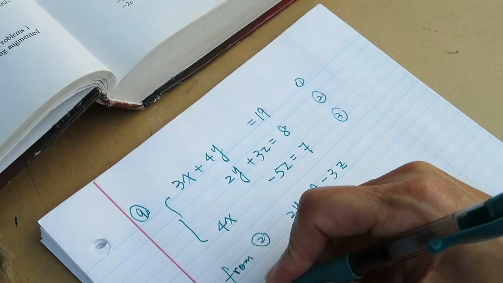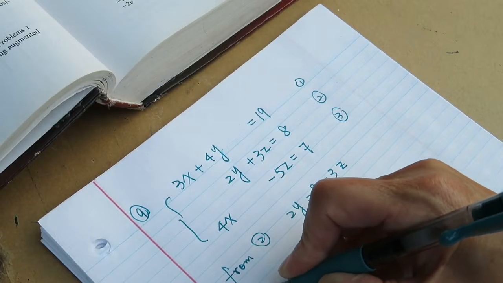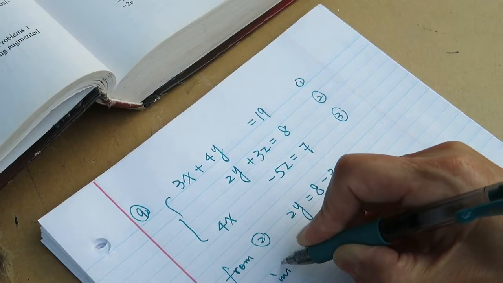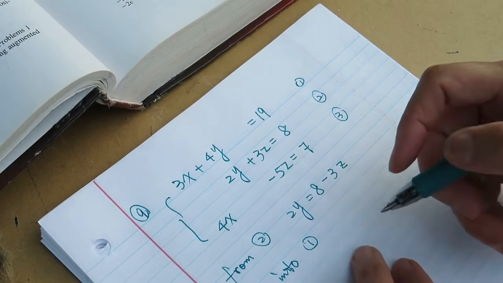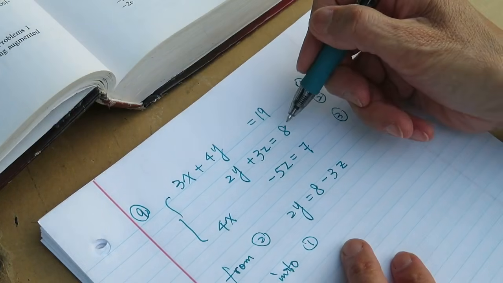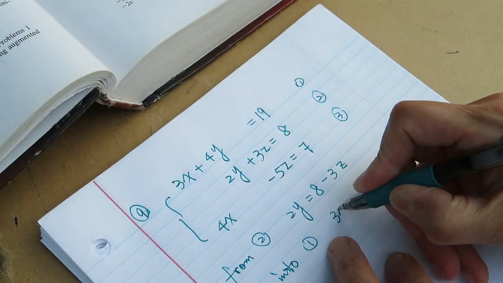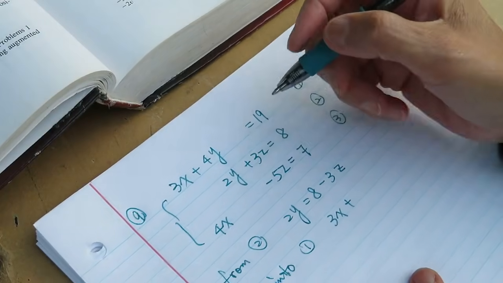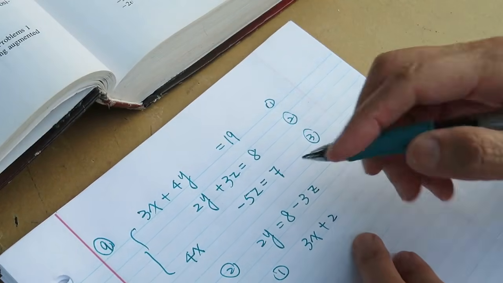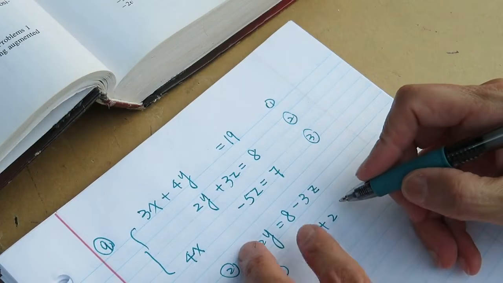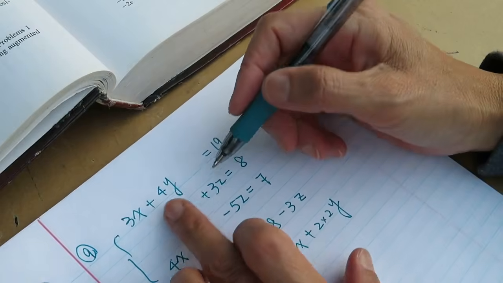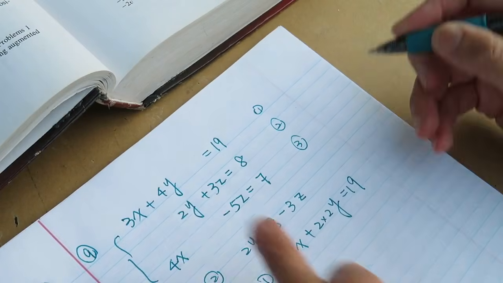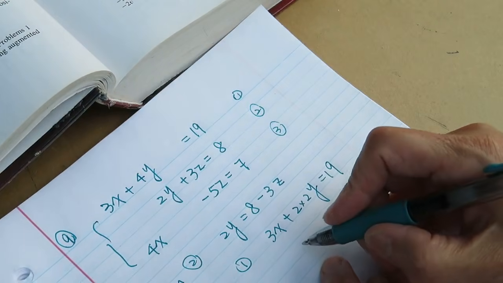Goes into number 1. So 3x plus 4y. 4y is 2 times 2y, right? 2 times 2y equal 19. What do we get?